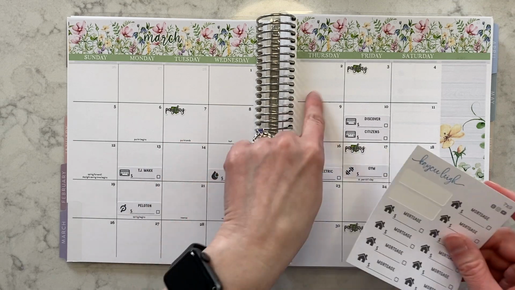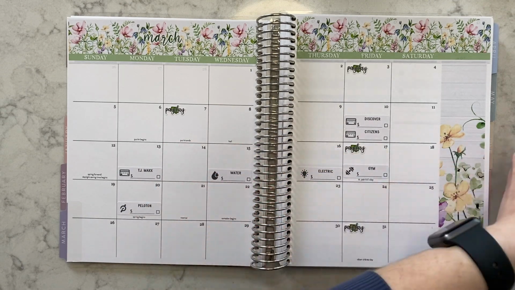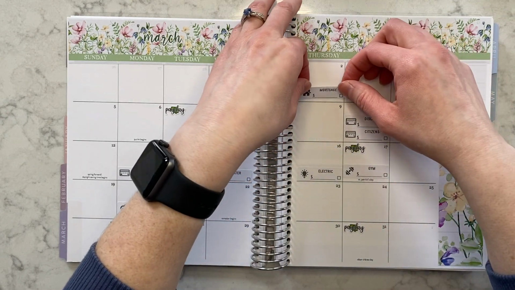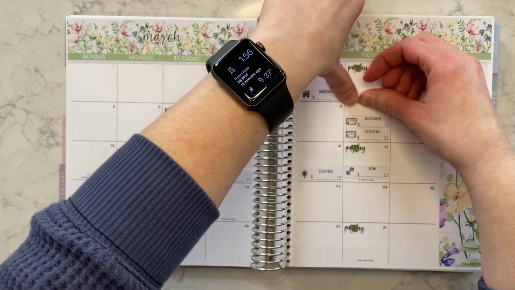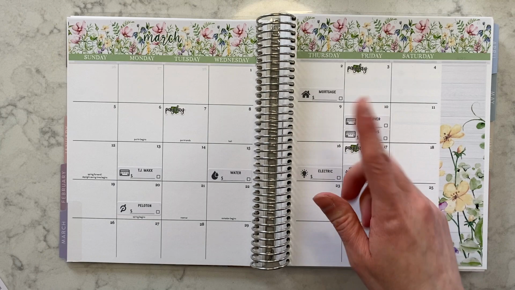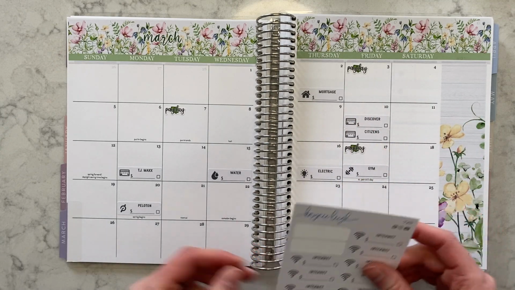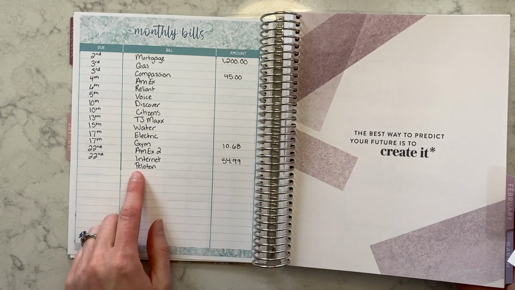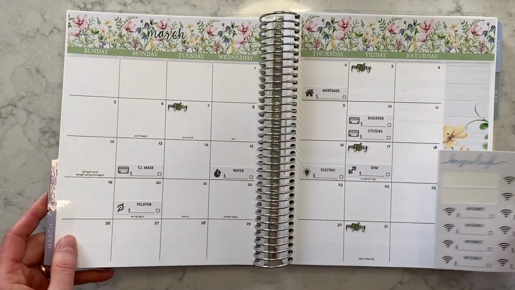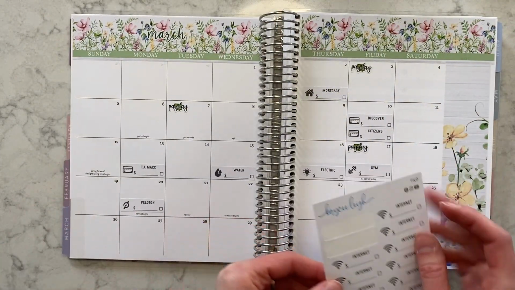Then our mortgage always comes on the 2nd. And that's just an automatic payment. Some of these are automatic payments, so it's nice. I just write it down and then I just check it off when I see it goes through the bank account. All right, internet we have on the 22nd, which is right here.